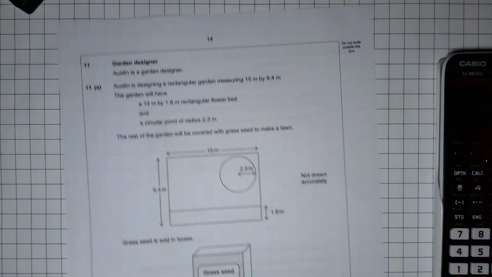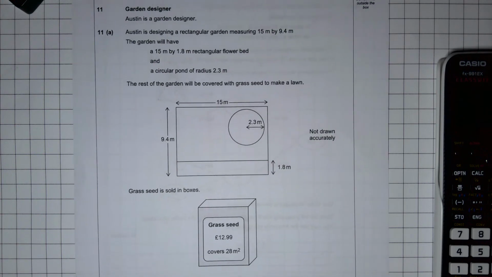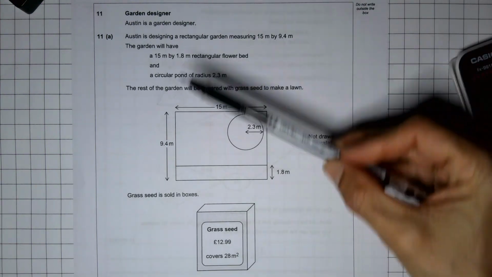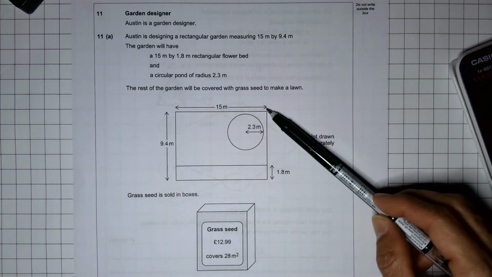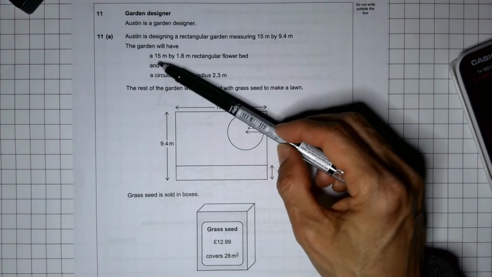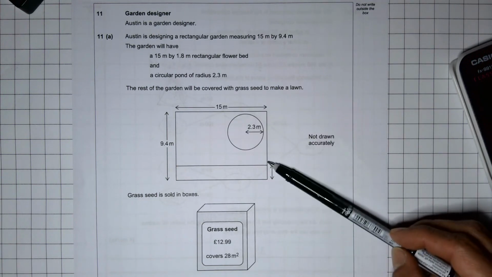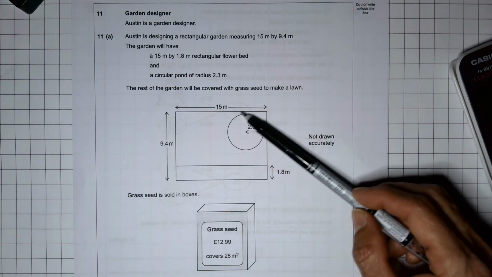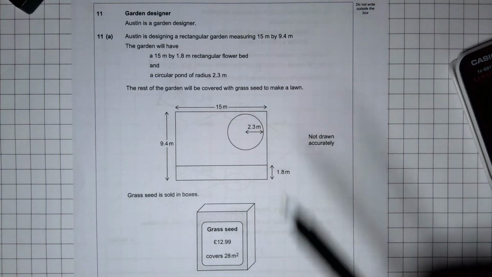Oh, we're on to question 11, and question 11 is about designing a garden. We have a picture, so it's going to be a little bit hard to fit it all in here, but there's a rectangular garden. It measures 15 by 9.4 meters. It will have a 15 by 1.8 rectangular bed. So here we have the 15 by 1.8, so this is the bed, and there's a pond with a radius of 2.3, and the rest of the garden will be covered in grass. So in other words, this bit here will be grass.